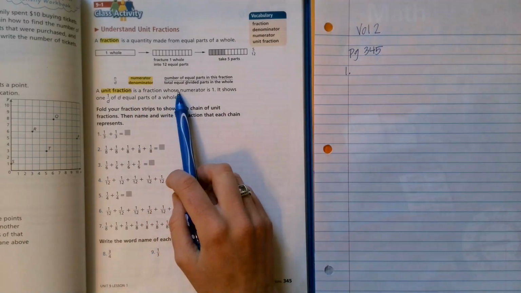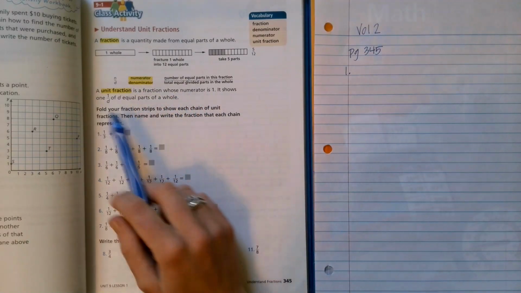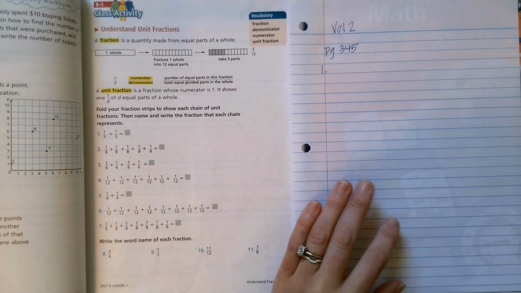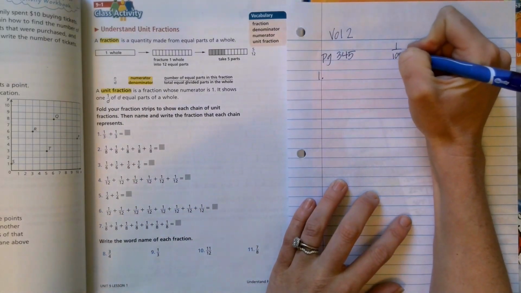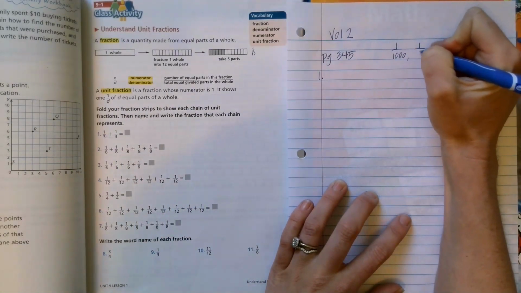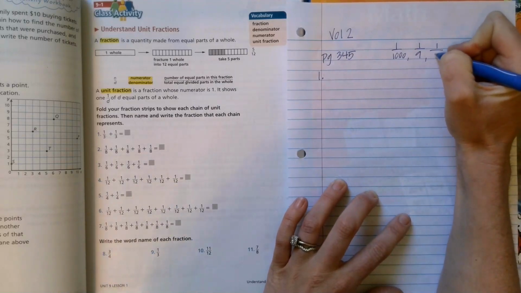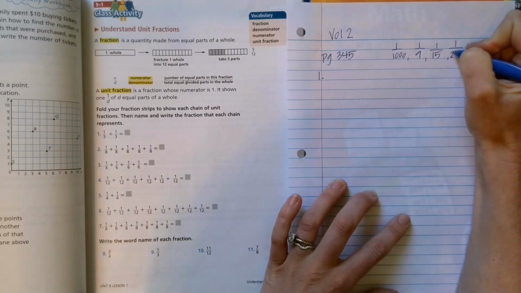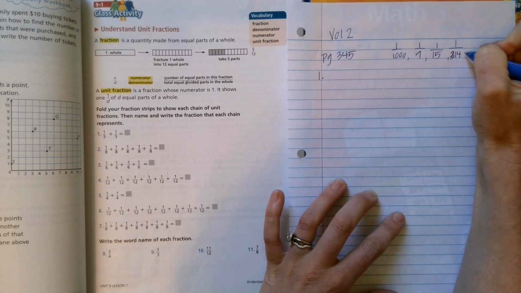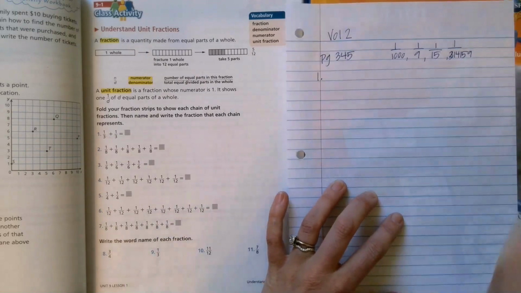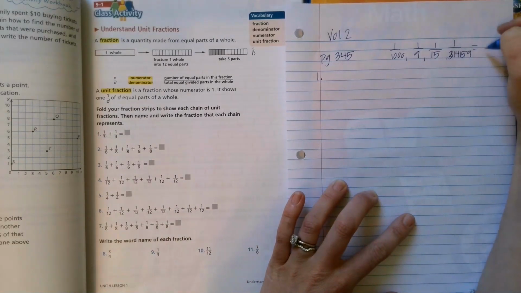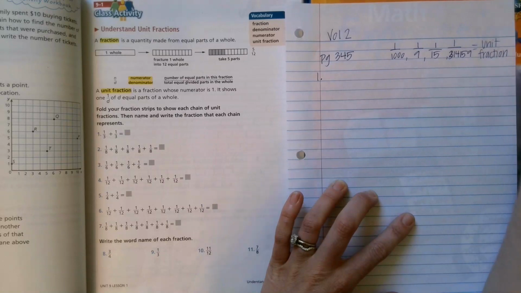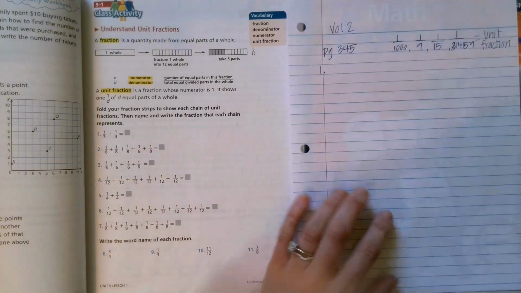A unit fraction is a fraction whose numerator is 1. It shows 1 over D. So it could be 1 over 1,000, or 100, 1 over 9, 1 over, say, 15. We'll say 1 over pi, 3.141592. That's a big number. Those are all unit fractions. All of them. If it's over 1, it works.